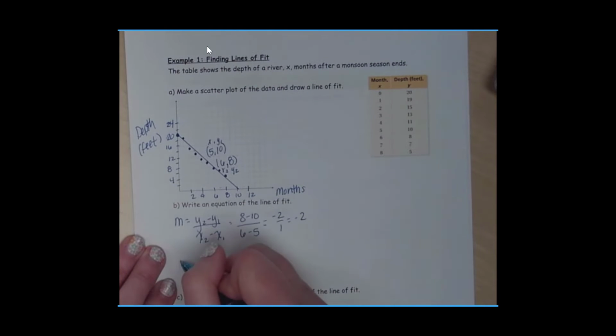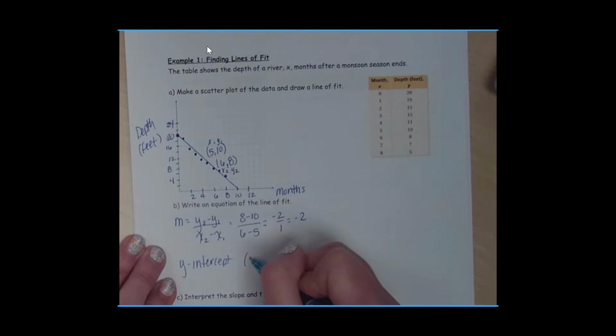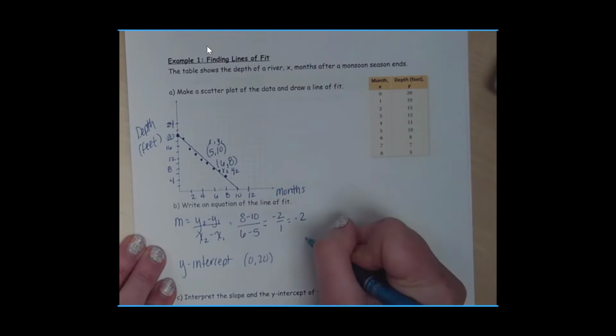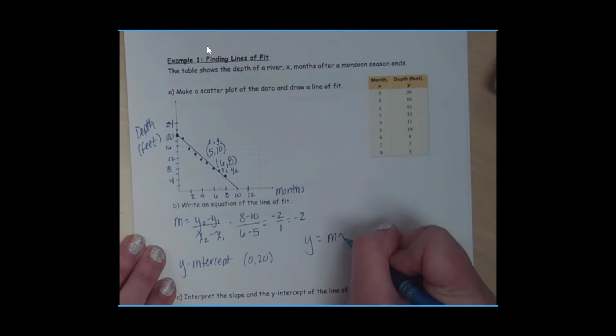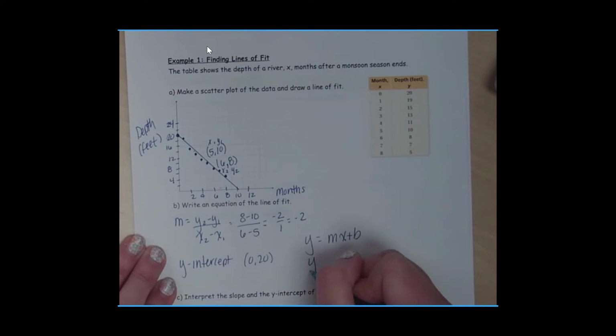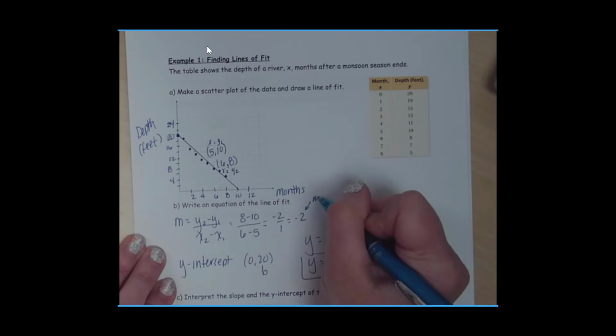And since I have a y-intercept here, which is nice, of (0, 20), I can go right to y equals mx plus b. So y equals -2x plus 20. So here's my b, here's m.